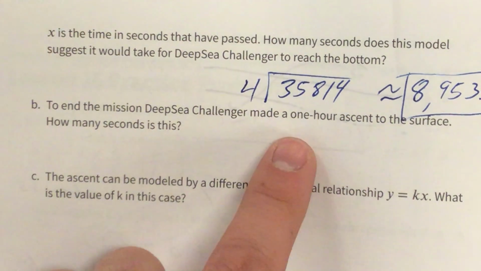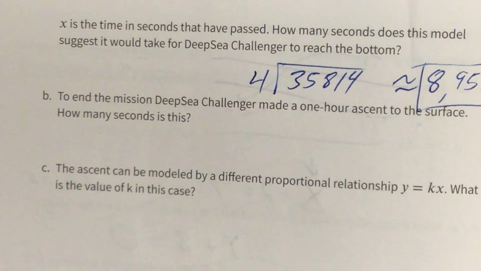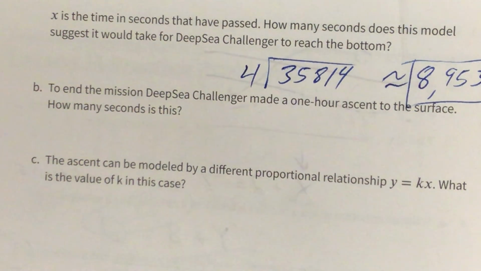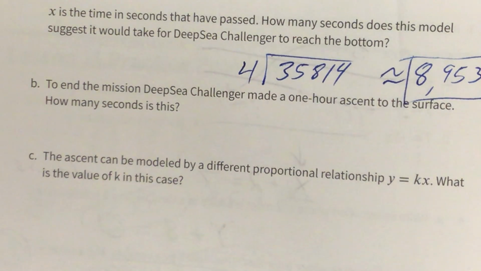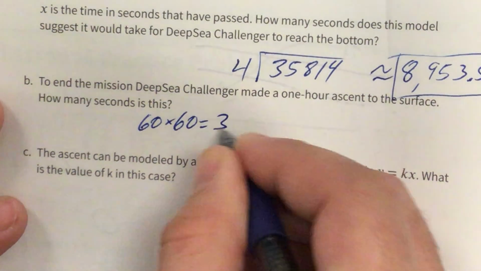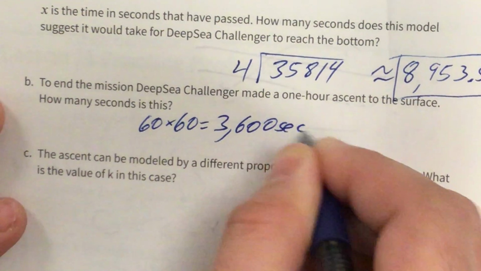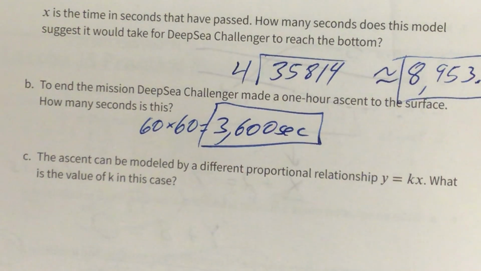Okay, to end the mission, they made a 1-hour ascent to the surface, so it took an hour to come back up. How many seconds is an hour? Veronica? 3,600. Correct. 3,600. And the final question.